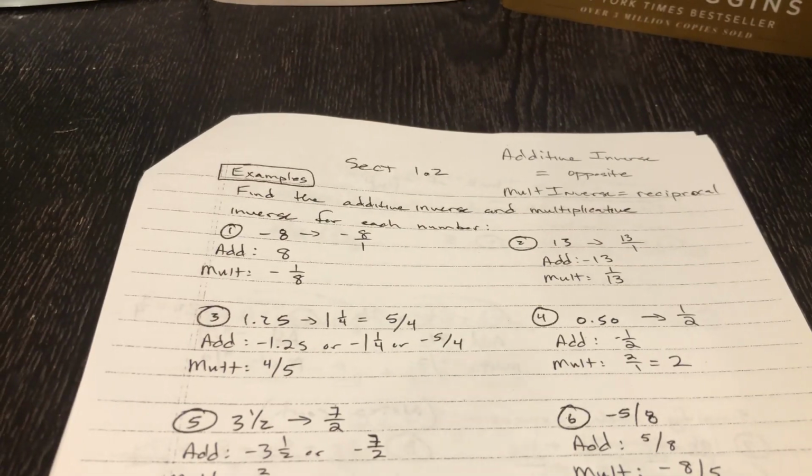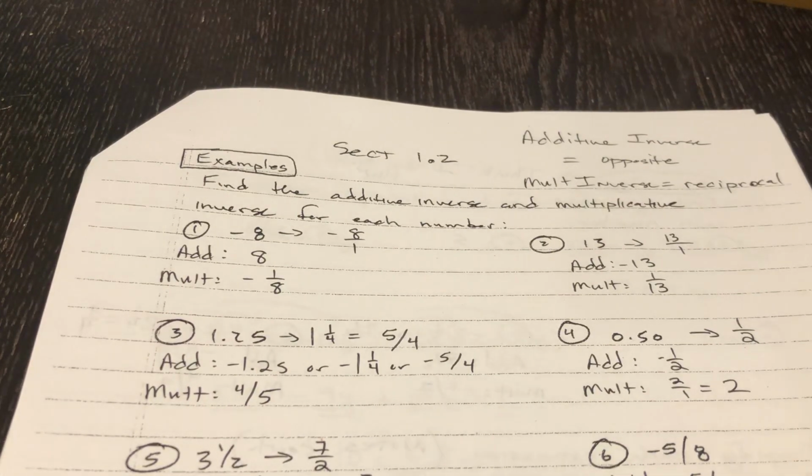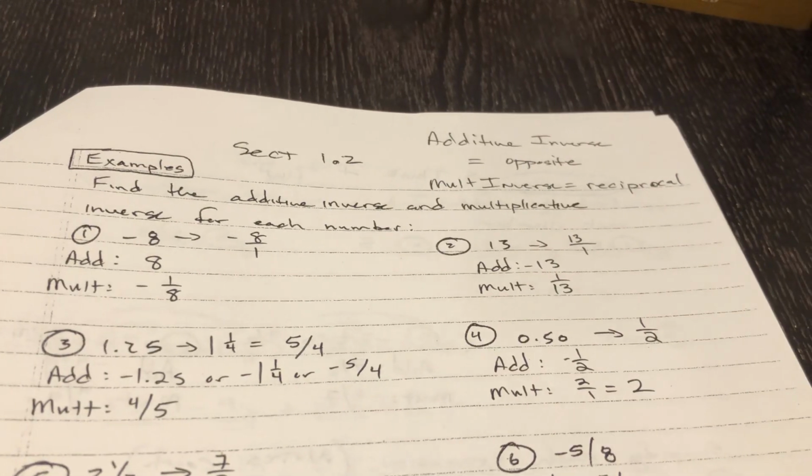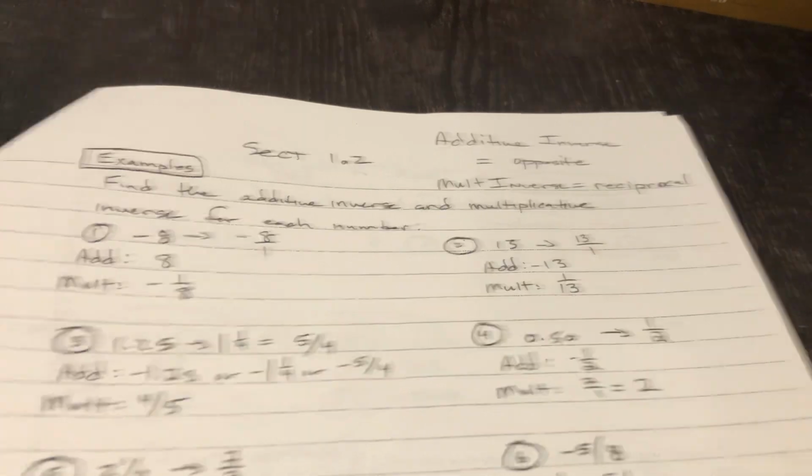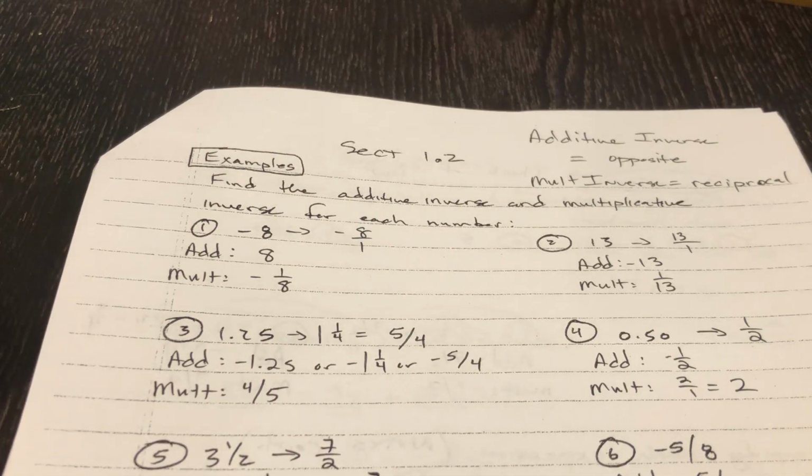All right, go to page 5. Page 5 starts section 1.2. It's important to know that the additive inverse, folks, that means opposite, all right? Numbers are additive inverses if they're opposites. And the multiplicative inverse means a reciprocal, all right? 8 and 1/8 are reciprocals because when we multiply them, we get 1. So find the additive inverse and the multiplicative inverse for each number.